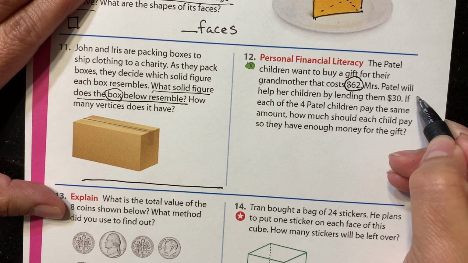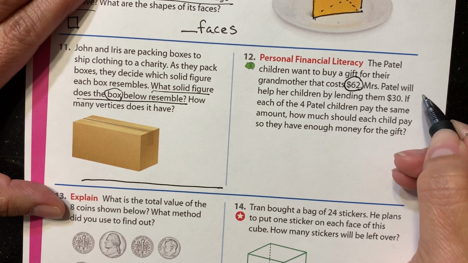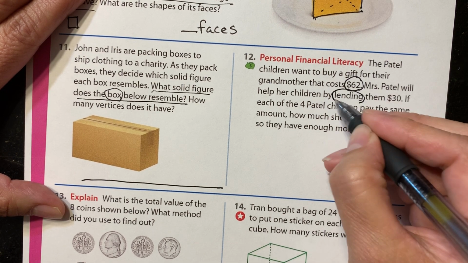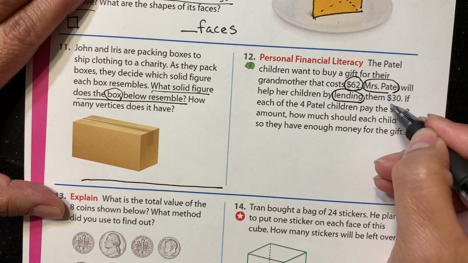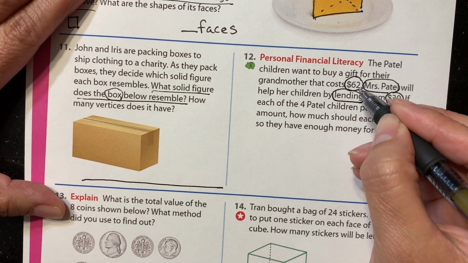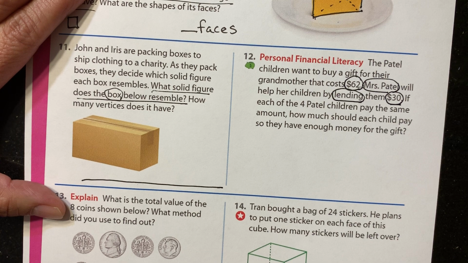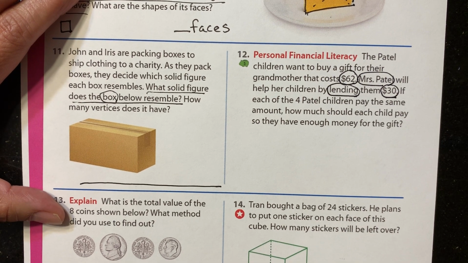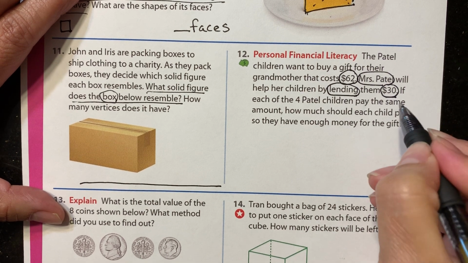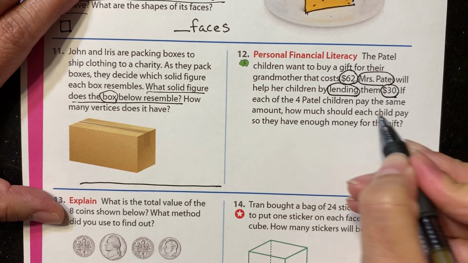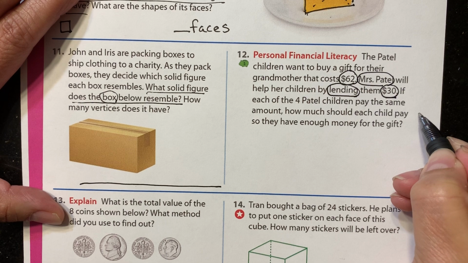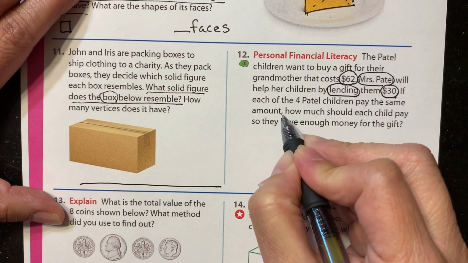Mrs. Patel will help her children by lending them $30. So mom is going to lend the kids $30. So they no longer have to come up with the $62 to buy the gift. They only have to come up with the difference. And notice I said difference. Okay, if each of the 4 Patel children pay the same amount, how much should each child pay?